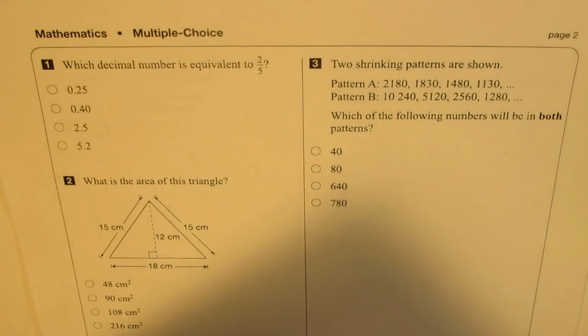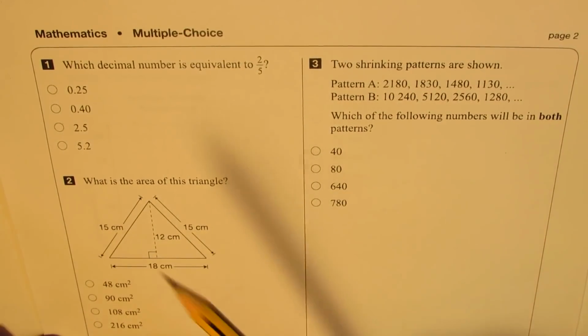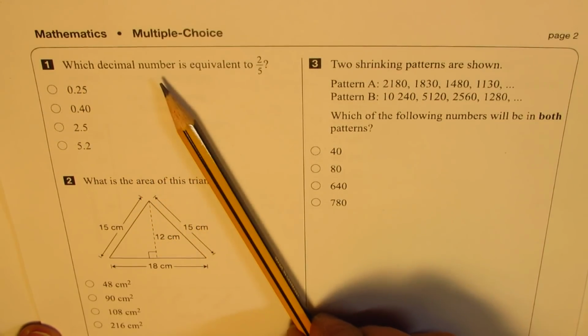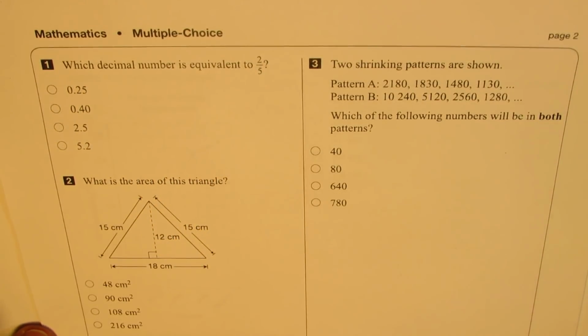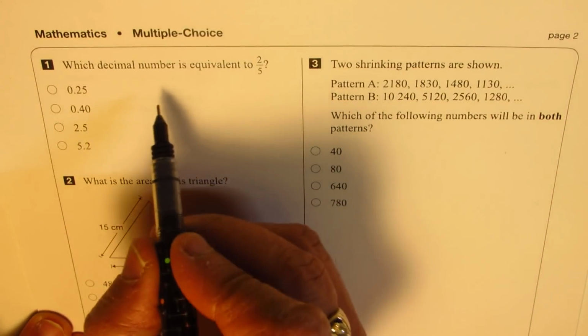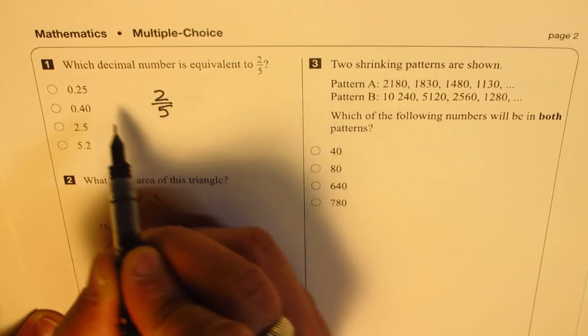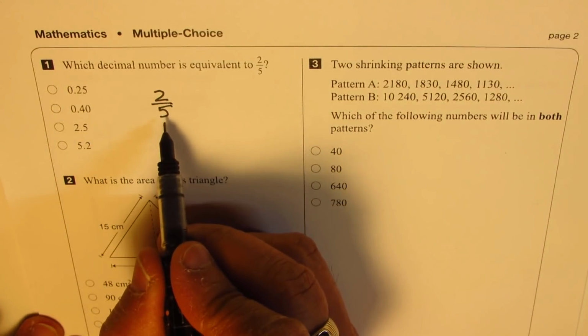Okay, let's begin with the very first question here. It's a very small print for you, but I'll read it. Which decimal number is equivalent to 2 over 5? Four choices are given to you: 0.25, 0.40, 2.5, and 5.2. We are looking into the fraction 2 over 5, right? To get it to decimal, you could divide 2 by 5.